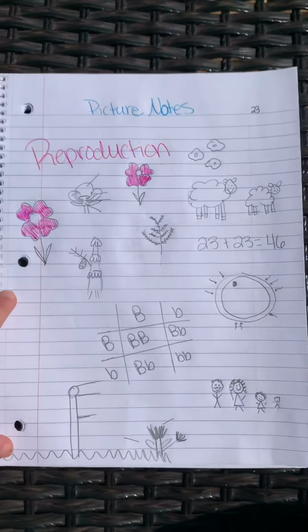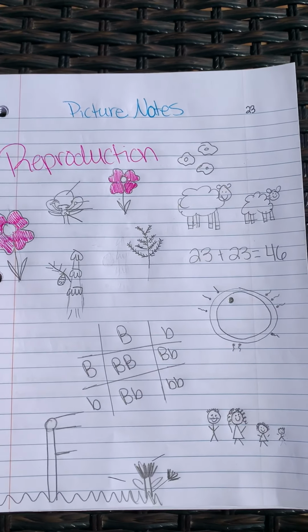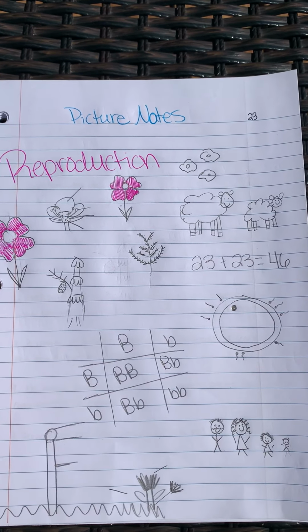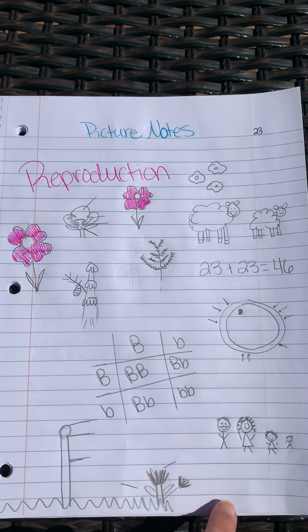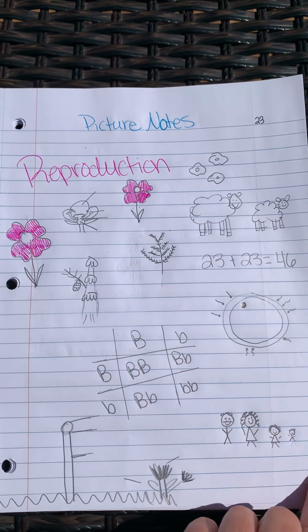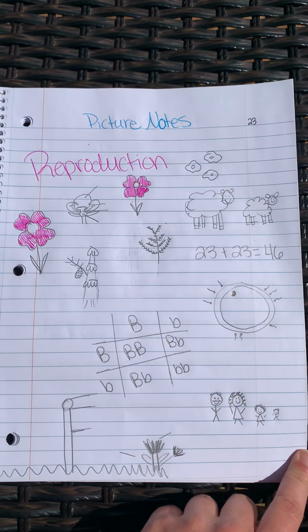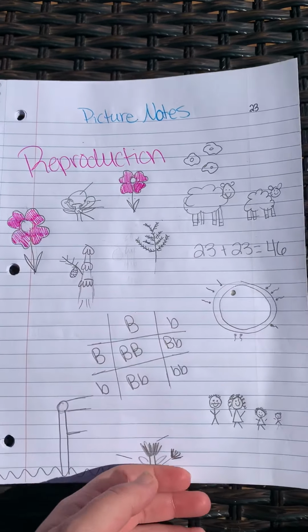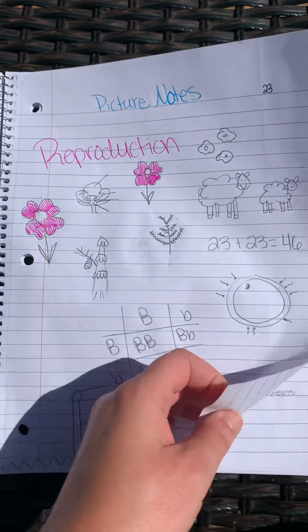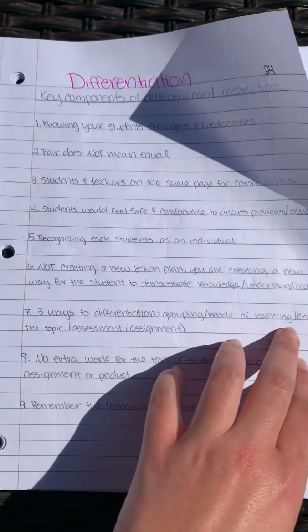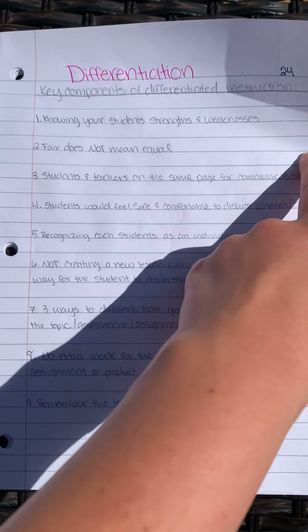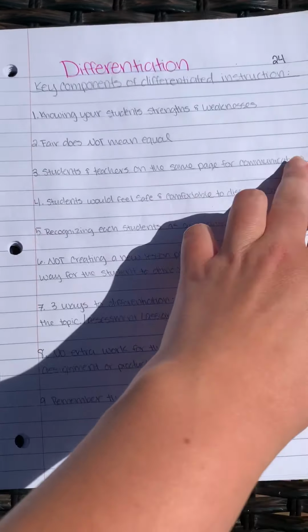Next I have my picture notes. I did it over reproduction. That was my poster. And so I took a picture of it so you could take mine with you, and this is it, in all its glory. Beautiful. And the last thing that I added was notes over differentiation, the key components of differentiated instruction.